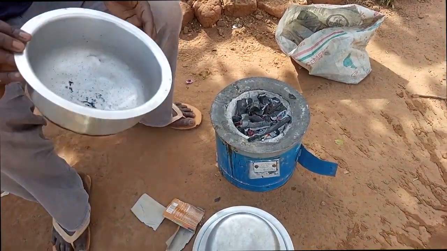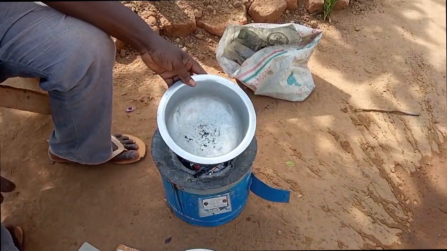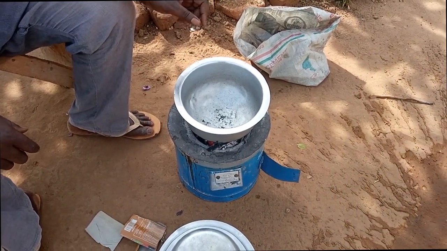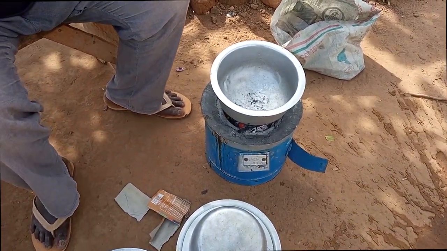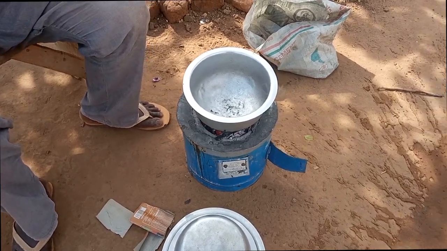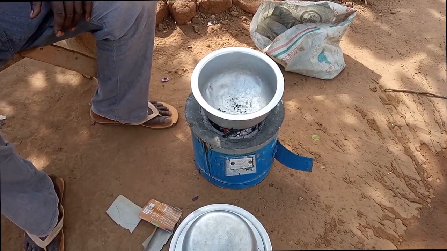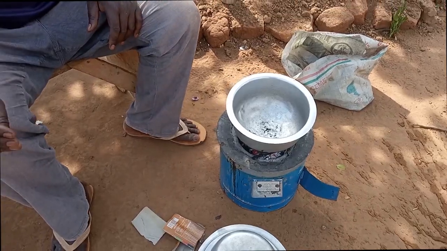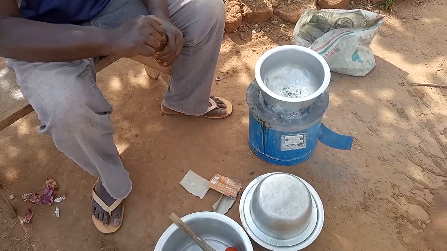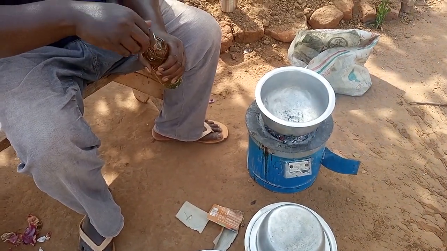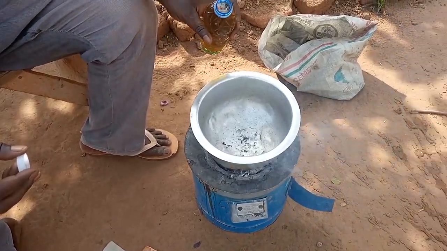so I have now to change to another saucepan. I have to ensure that I start the mission of frying. I think this saucepan is okay. And that's it. I think it is good.